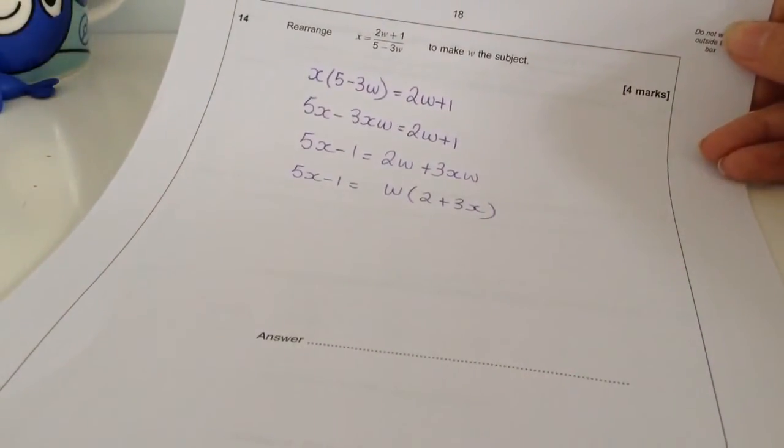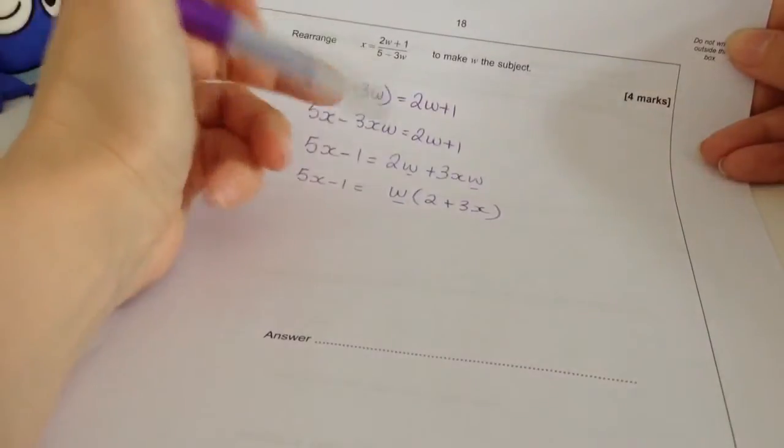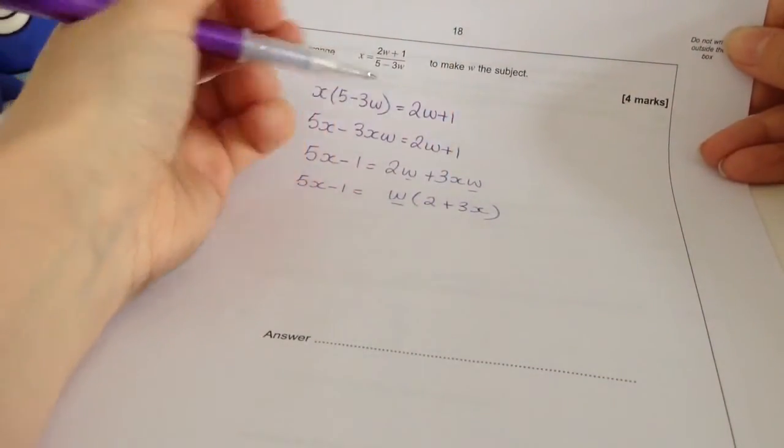So that the W is now, I've consolidated my 2 W's into just 1, which is good because when you want something to be the subject, you're only allowed one of them.